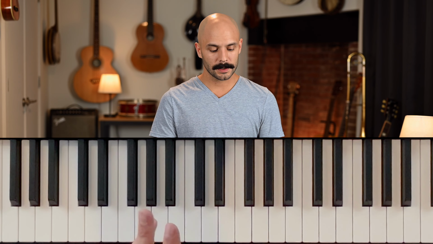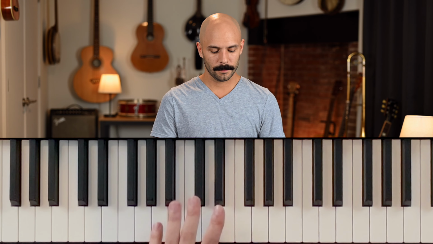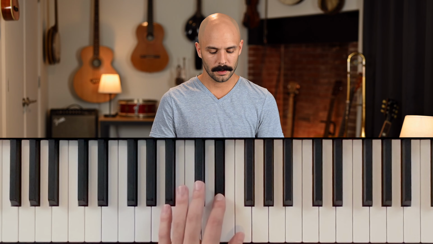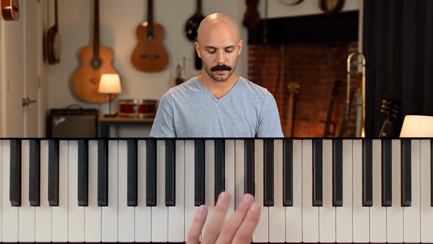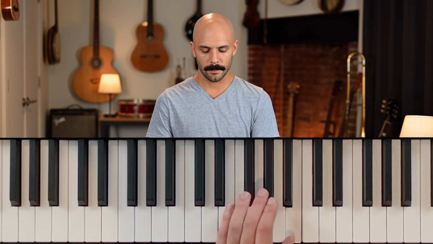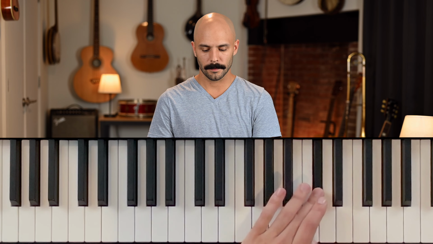Now let's take a look at the other collection, the one that begins on this black note here, this first black note in the group of 2 black notes. So this is going to actually begin on our middle finger. We're going to go middle, index, thumb, cross over, middle, index, thumb, cross over, middle. And we're back where we began.